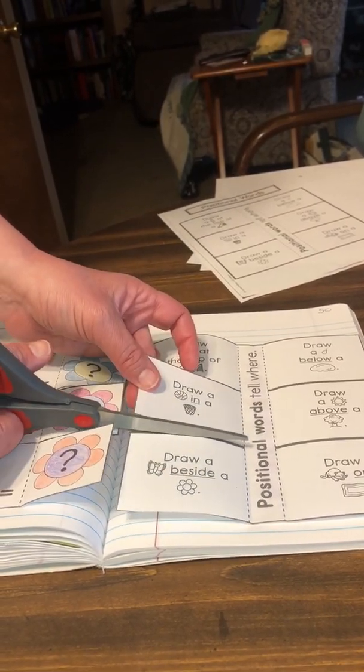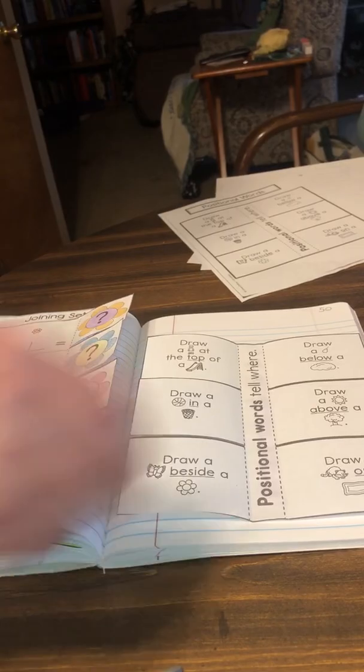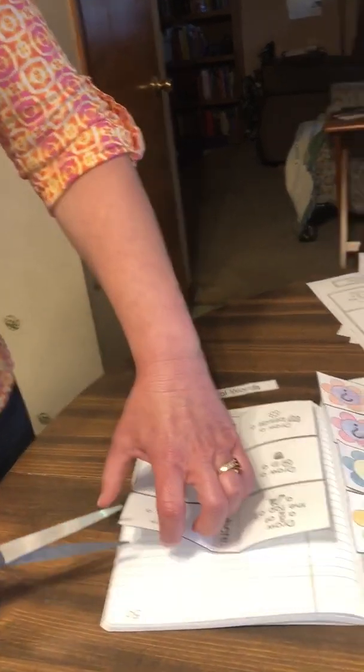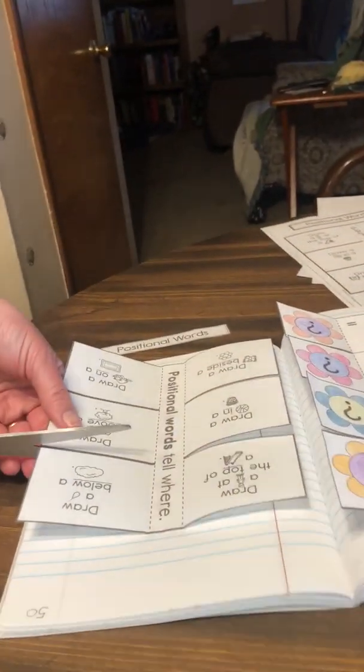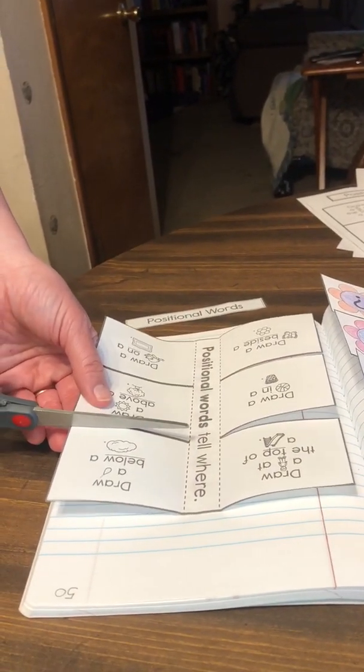Always cut away from my body. So that means I have to turn my book around so that I can cut the other side away from my body, always away from my body.